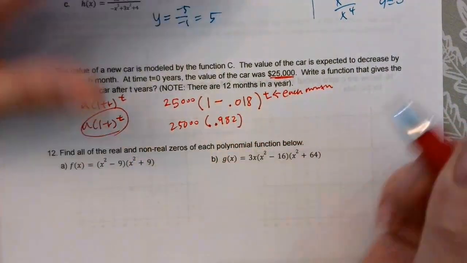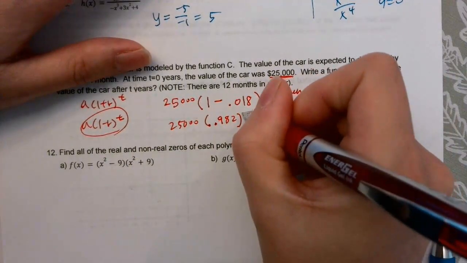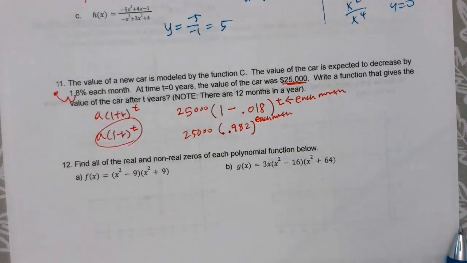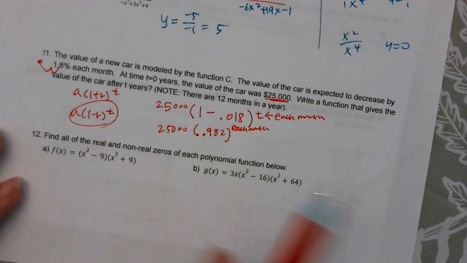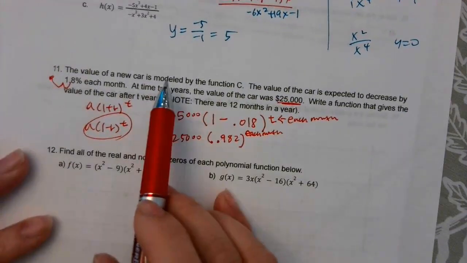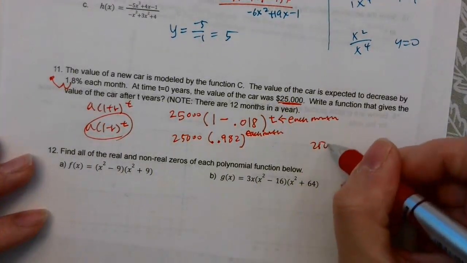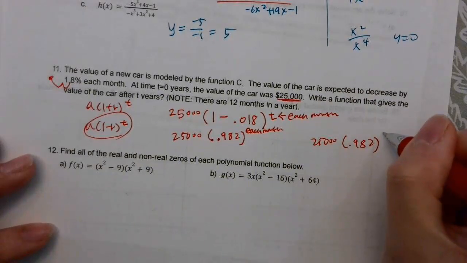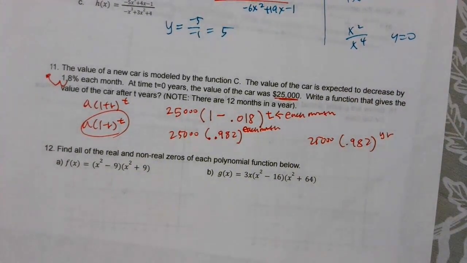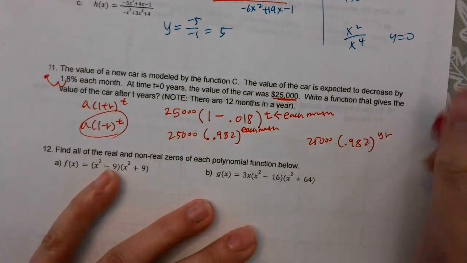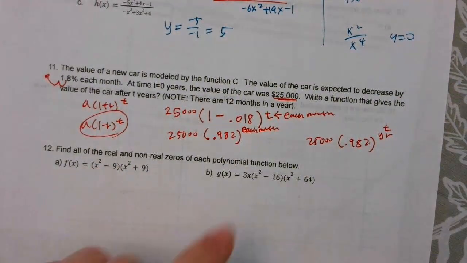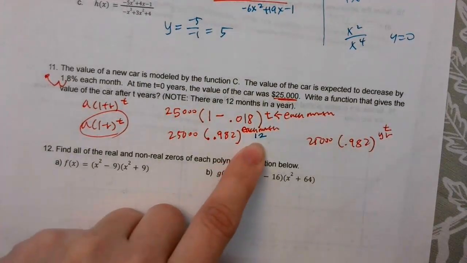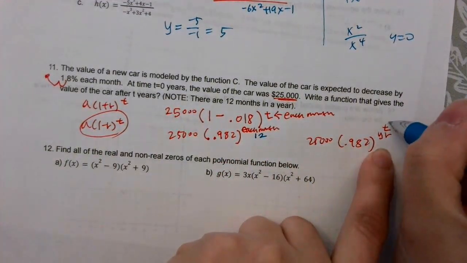0.982. Hopefully that's right. Each month, each month, each month. Okay, but the problem here is that they want T to be number of years. Okay, so I'm going to write the same thing, but they want number of years. So let's think about it. And the number of years to be T. How many months are in 1 year? So if I put 12 here, that should be same as T equal to 1.